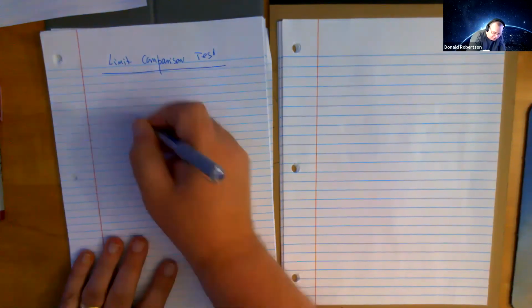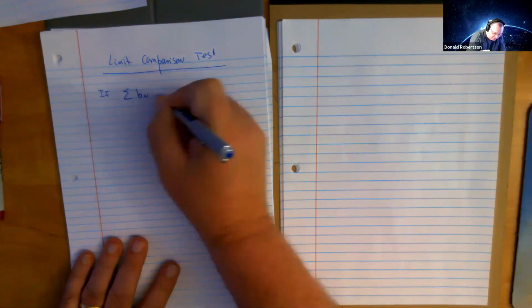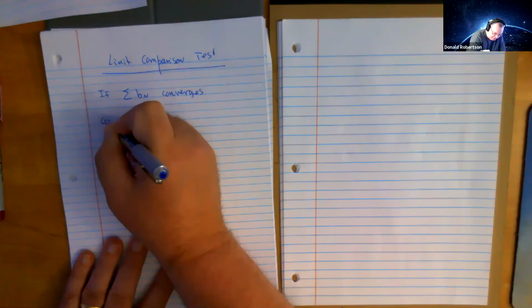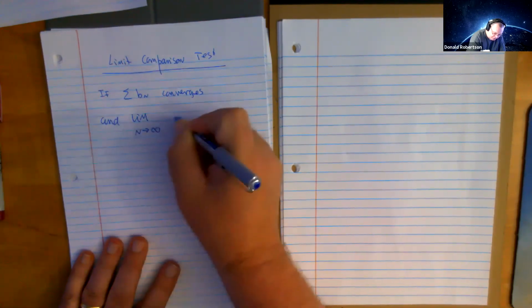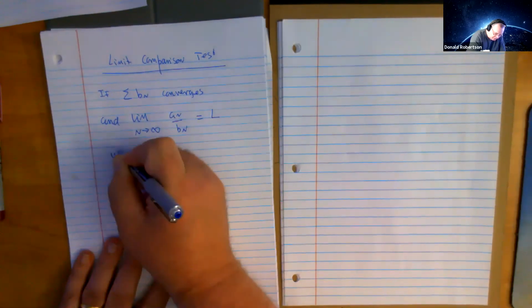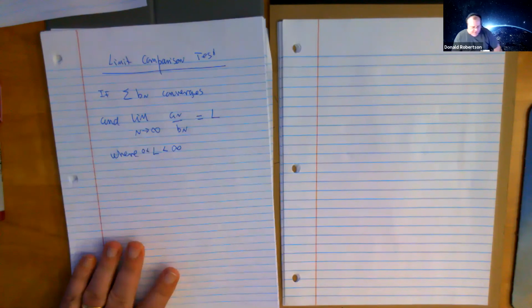And the limit comparison test says if sigma Bn converges and the limit as n tends to infinity of An over Bn equals L, where L is a number that's not 0 or infinity, which is just a fancy way of saying L is 2 or 1.7, right?